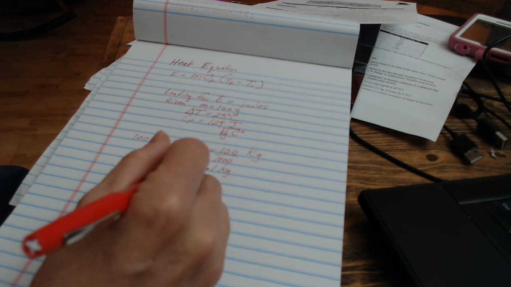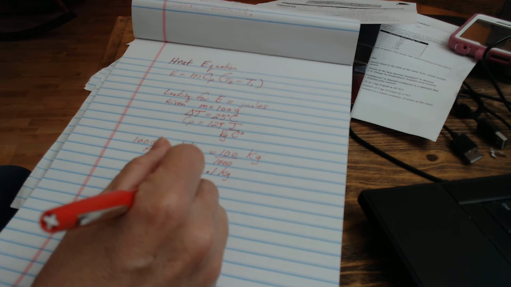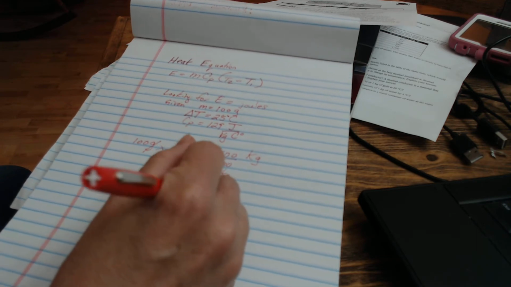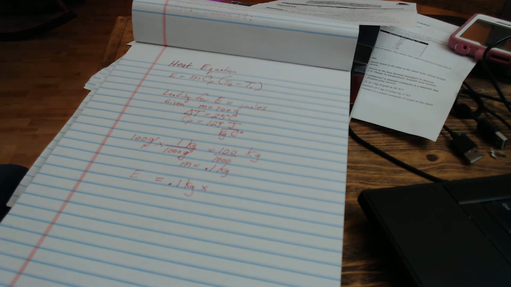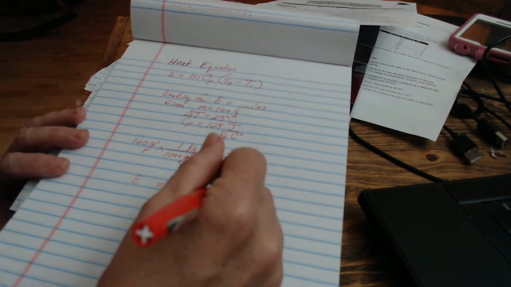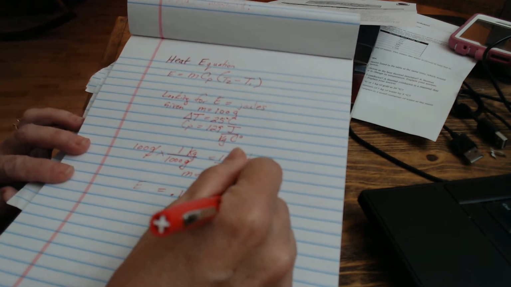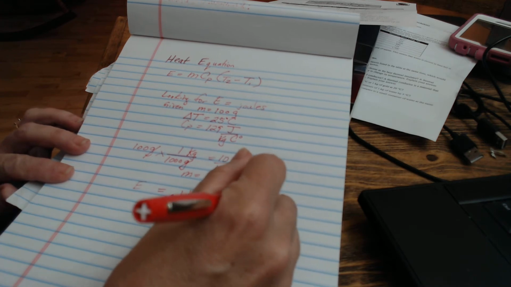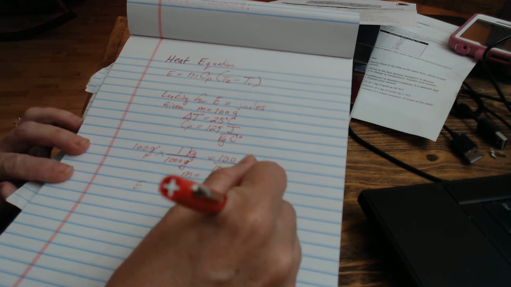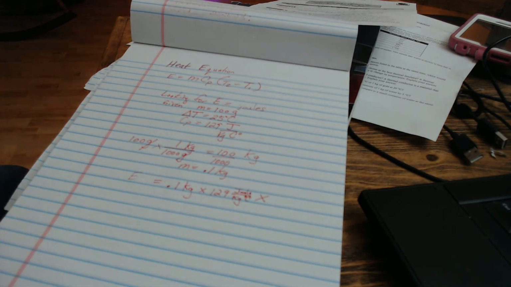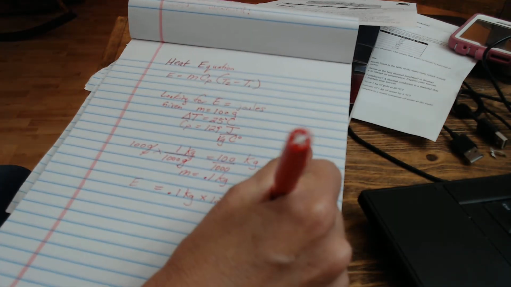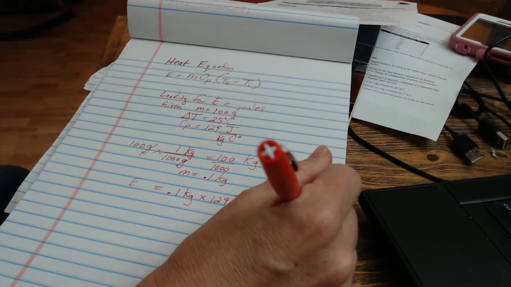So we have our mass, which is 0.1 kilogram, times CP, which we said was 129 joules per kilogram Celsius, times our change in temperature, which was 25 degrees Celsius.